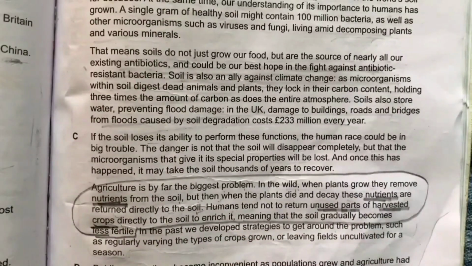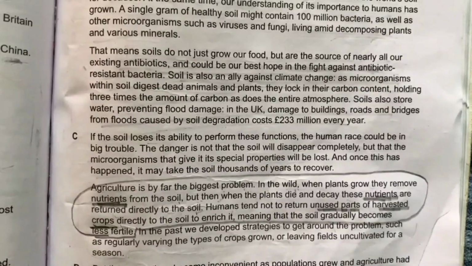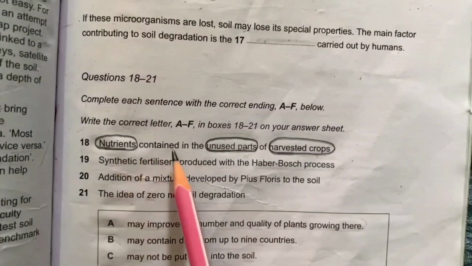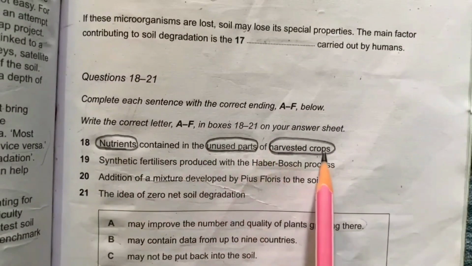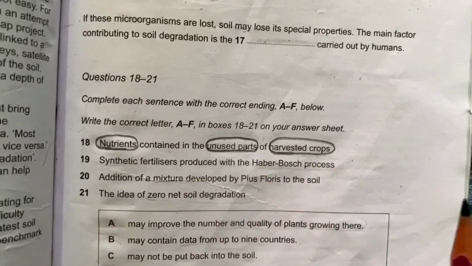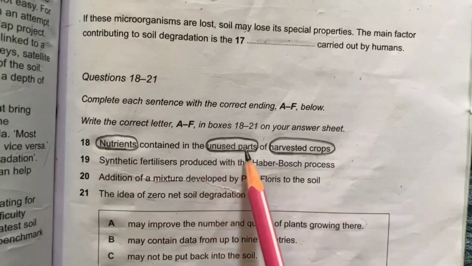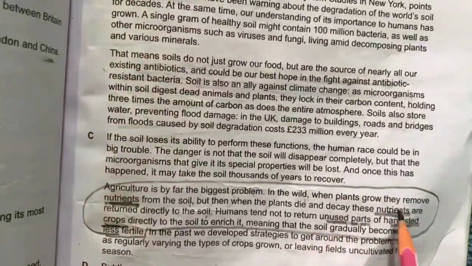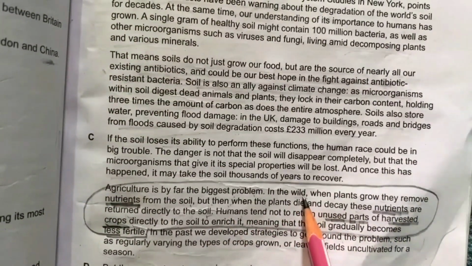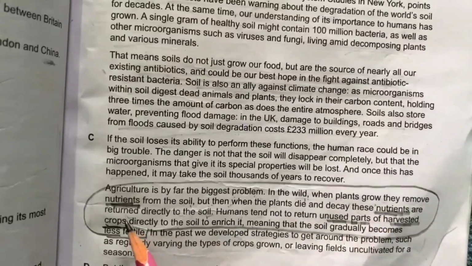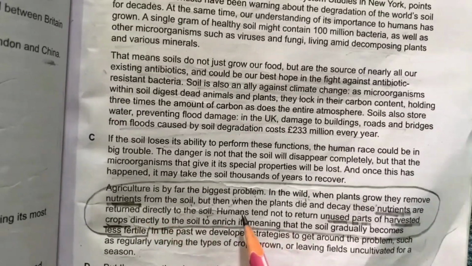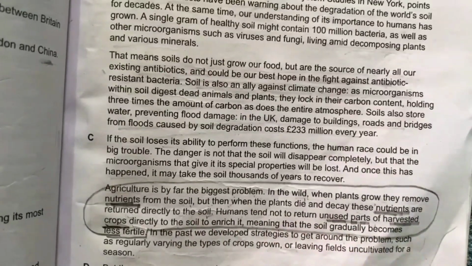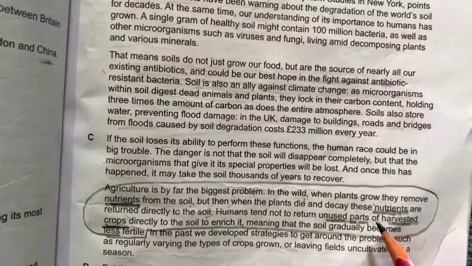So far, I did not read the question. Now I'm going to see what the question was actually demanding from me. The question was saying, nutrients contained in the unused parts of harvested crops. Nutrients contained in the unused part of harvested crops. Okay, so when I read it, in the wild means in the forest, when the plants grow, they return the nutrients to the soil. But humans do not do so. That's what this is saying. That is the situation when I understand each and every word.